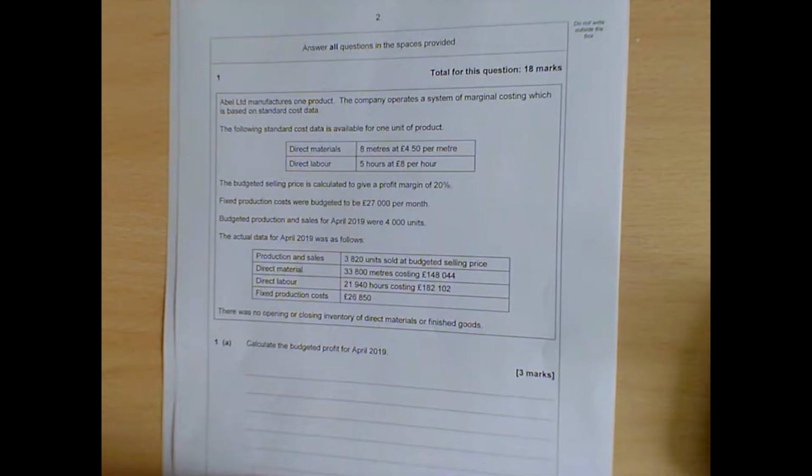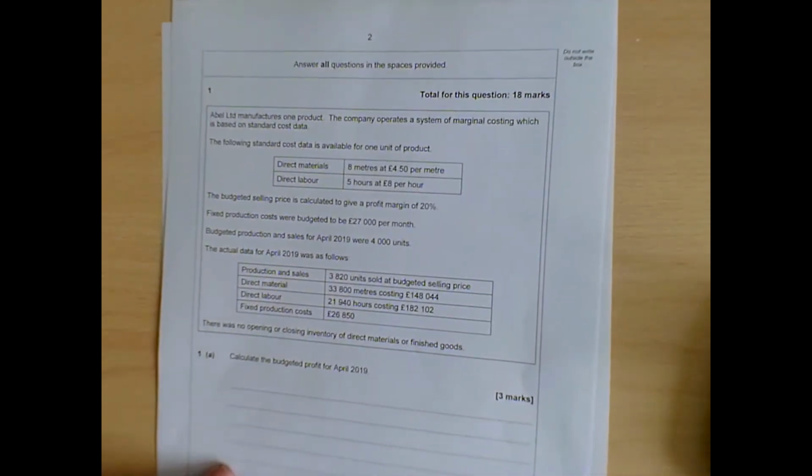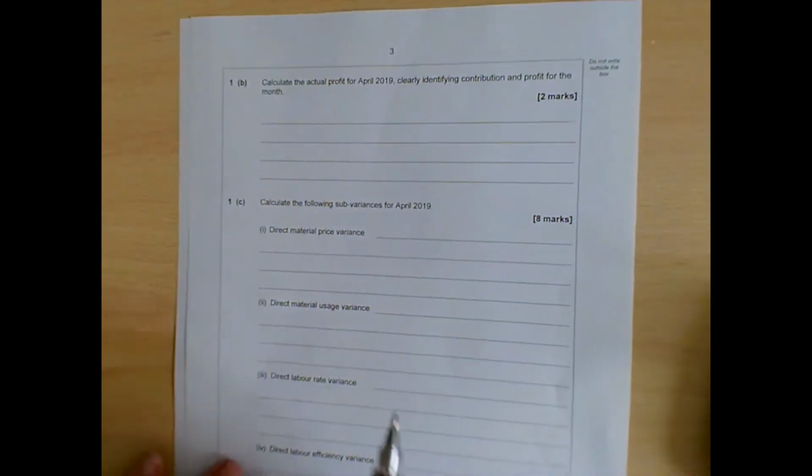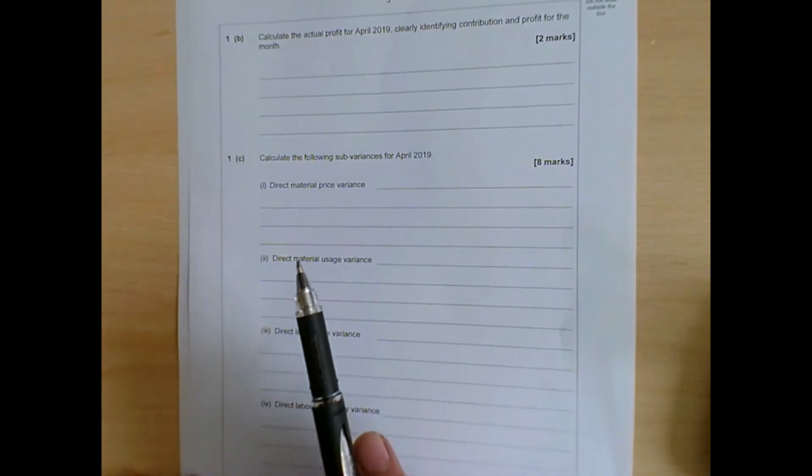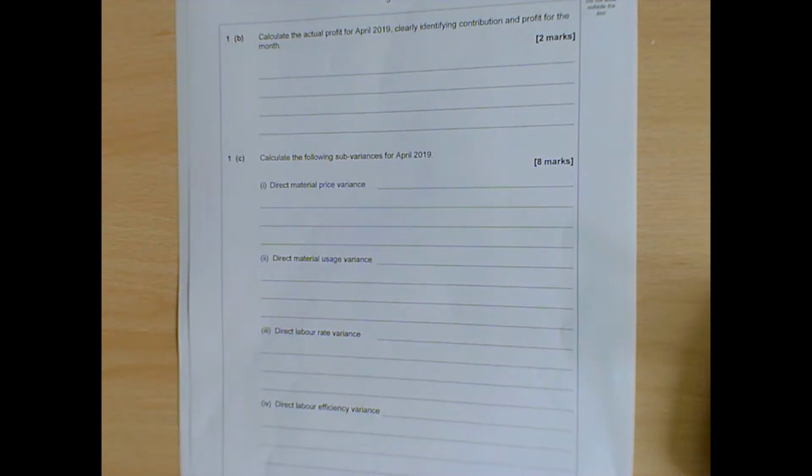That's the first part of it. That's all the information you're going to need. The question: calculate the budgeted profit for April 19. Calculate the actual profit, and then work out sub-variances for materials price, materials usage, labour rate, and labour efficiency.